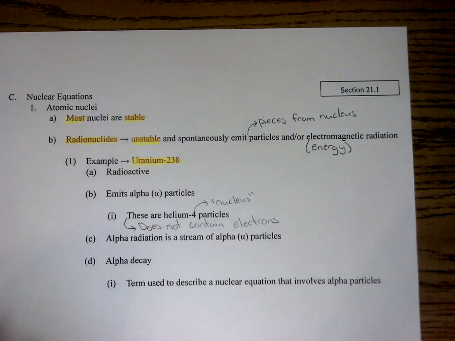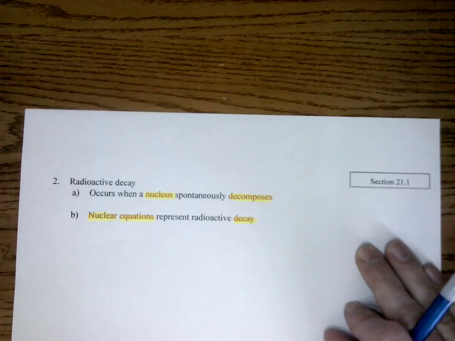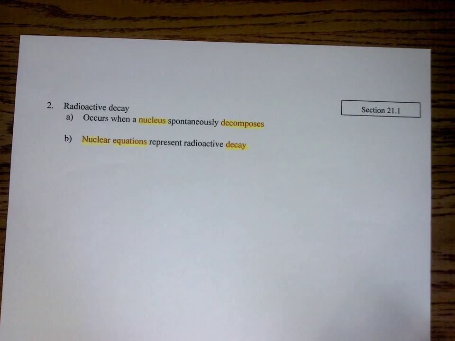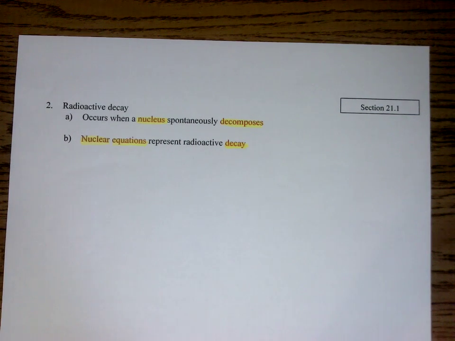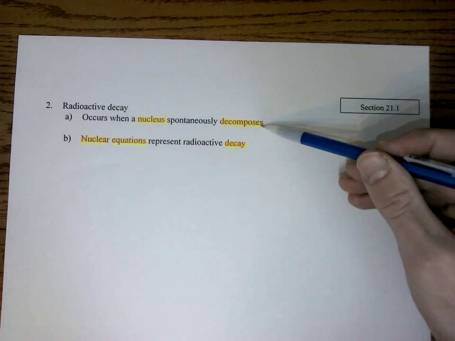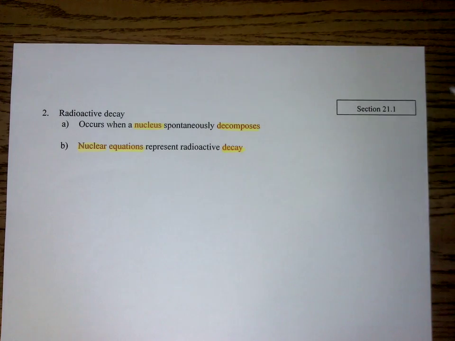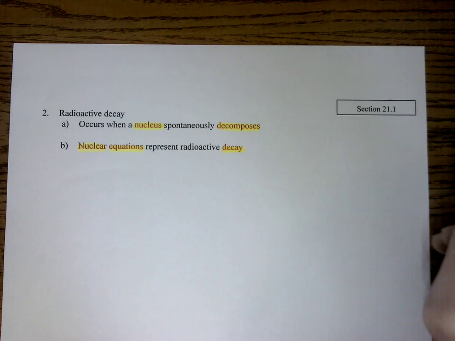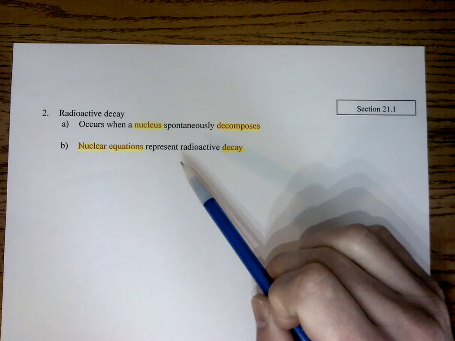All right, again, moving on here. We don't want to spend too much time. But we have radioactive decay, and it says this happens when the nucleus decomposes. So it's going to emit those particles or emit that electromagnetic radiation or energy. Okay? We have equations to represent that nuclear process.